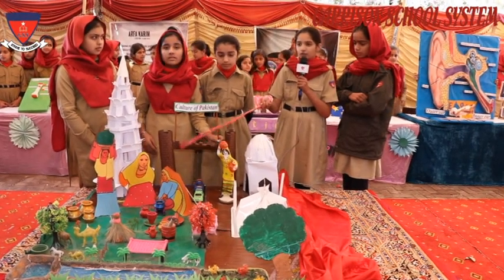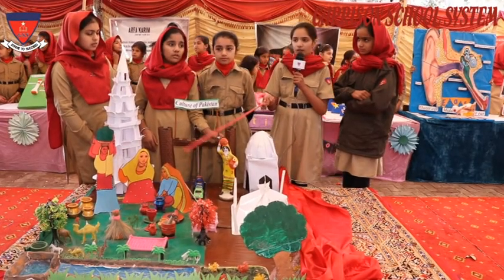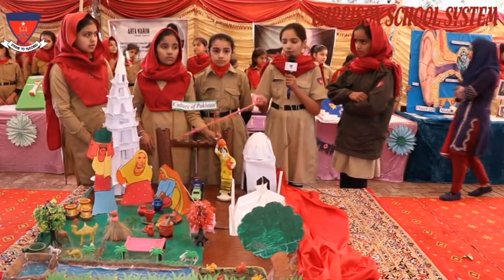Punjabi culture. This culture is known as the land of rivers. People of different castes live in Punjab. Punjabis are known as hardworking people who are also fond of food, music and dance.